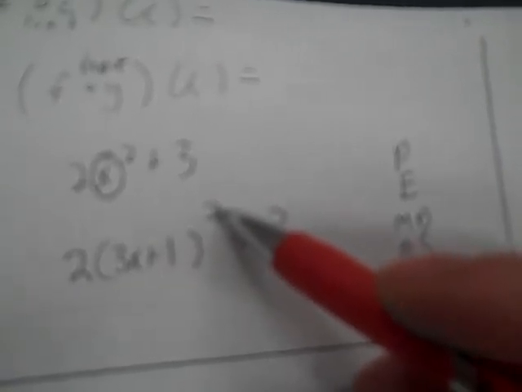So PEMDAS, this is probably the most annoying problem. Okay, parentheses, you can't put those together. We have an exponent, and it is not with just the x. It's with this entire expression here. So go to that scratch paper I gave you, and to take care of that exponent, because you need to double that expression and execute your FOIL method.